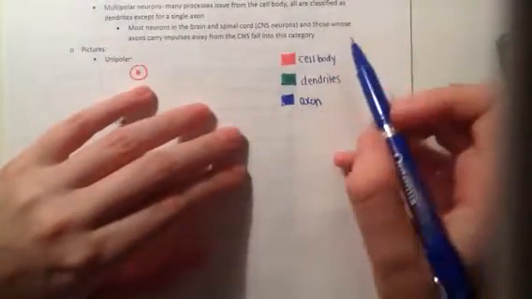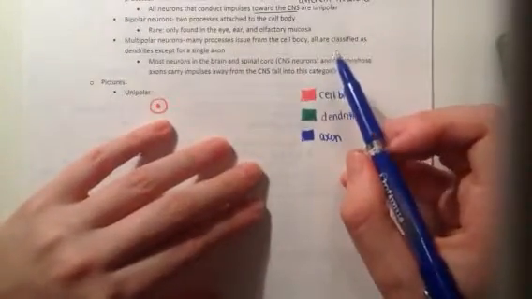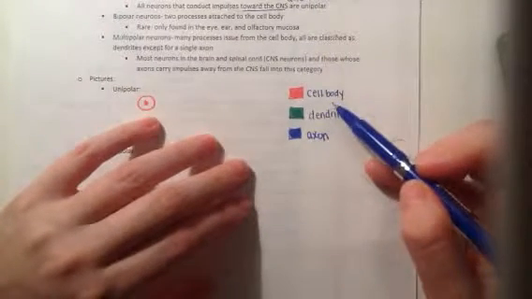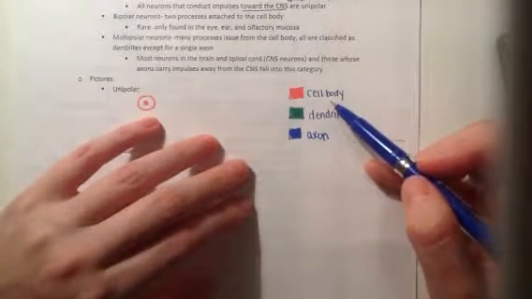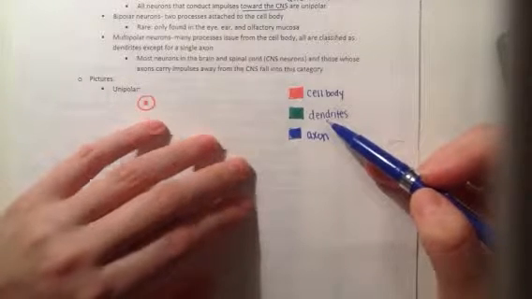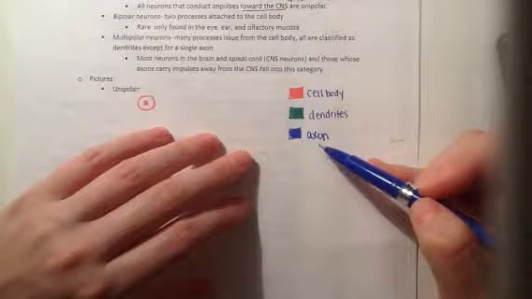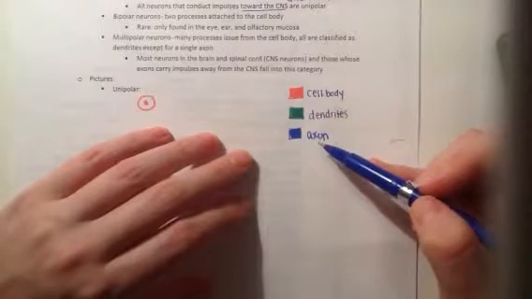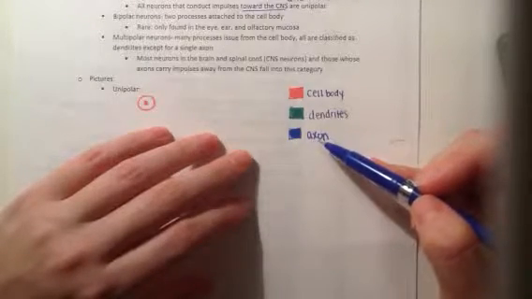When I draw these down here at the bottom, I want you to make yourself a key. And every time I draw the cell body, it's going to be this pink color. Every time I draw a dendrite, it's going to be green. And every time I draw an axon, it's going to be blue. And I'm going to tell you what these are in just a second.